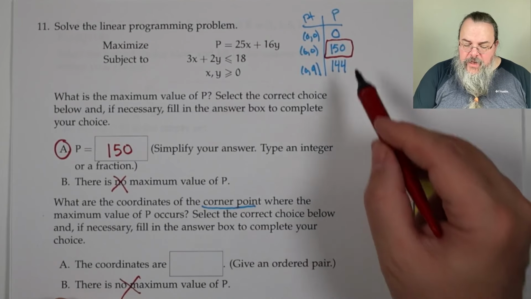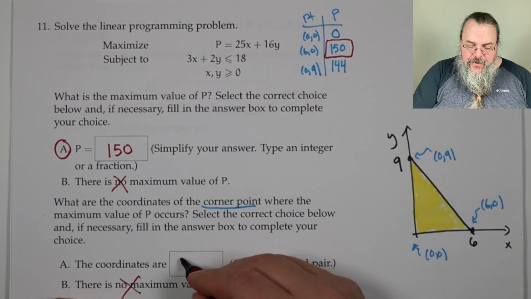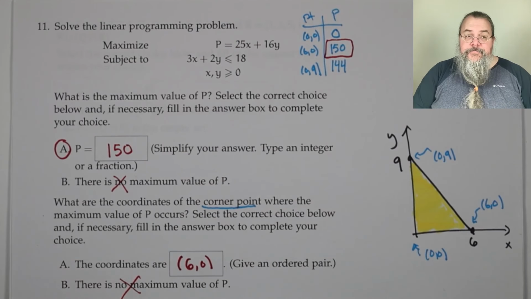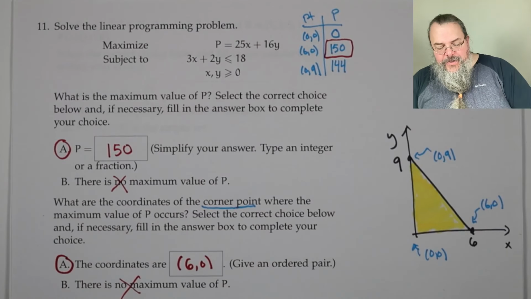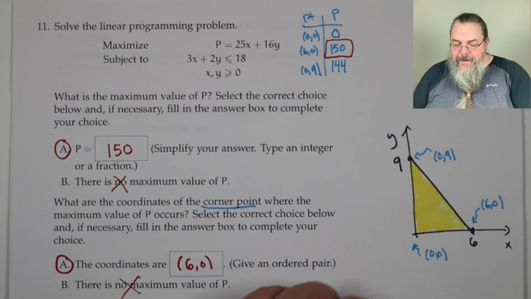And so what we say, look, that corresponded to this corner down here. So the corner point that helps us maximize this is at 6, 0. And we give it as an ordered pair. And we want to mark it. So that's A. All right, select the correct choice. A. And there you go. All right.